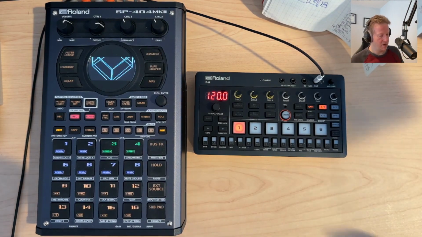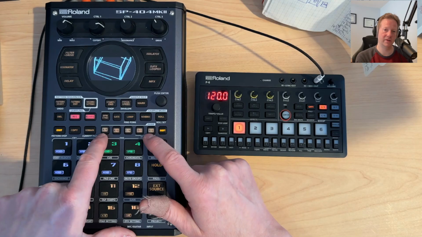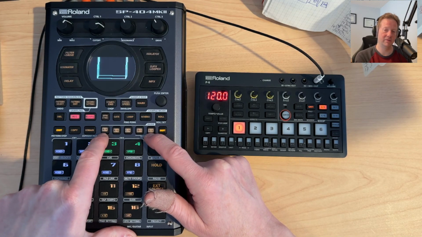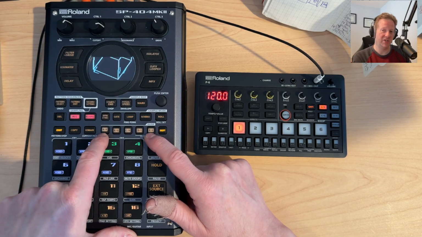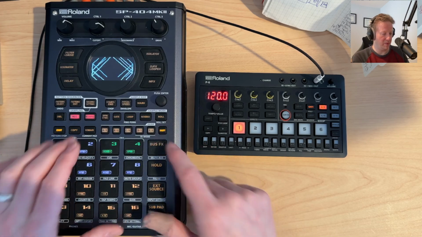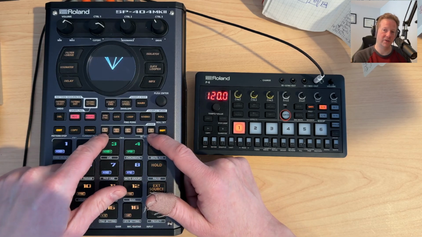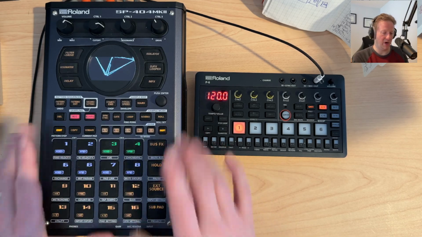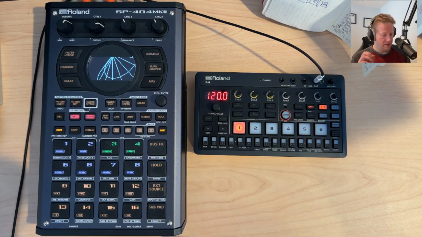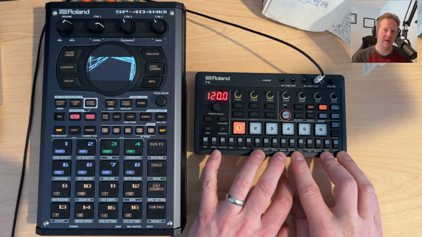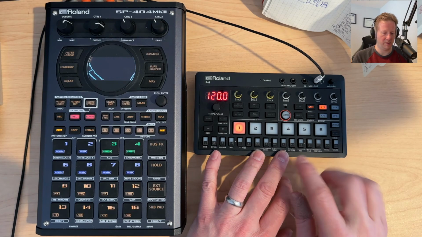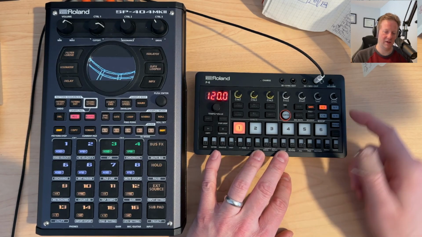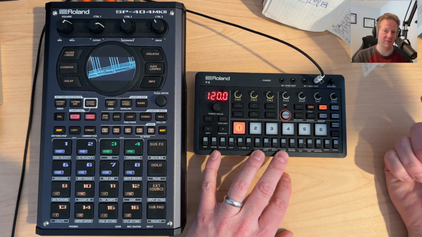Yes. We have 10 banks of pads, which is pretty generous. With 16 pads per bank, that gets you 160 samples and 160 patterns per project. The P6 on the flip side has 6 pads across 8 banks, so you get 48 samples at 3 seconds.